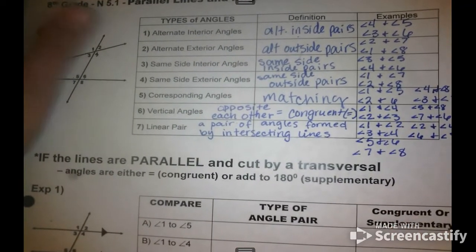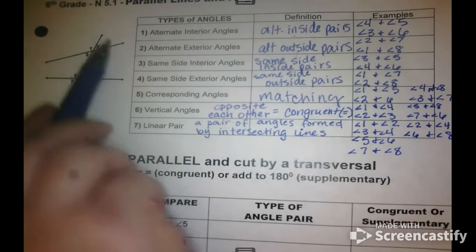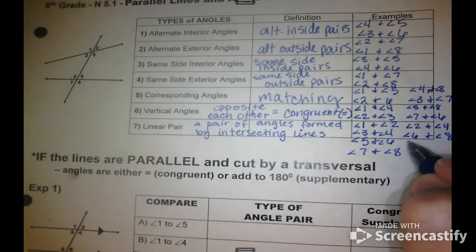Could I do that to the other side too? Cover it up. Okay, so I have what? 1 and 3 and 5 and 7.